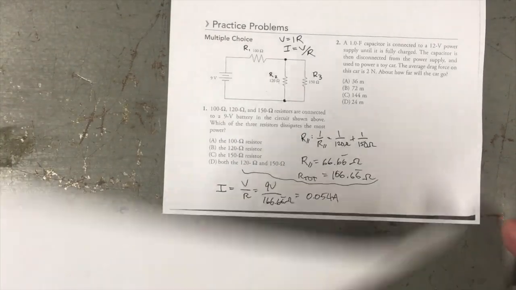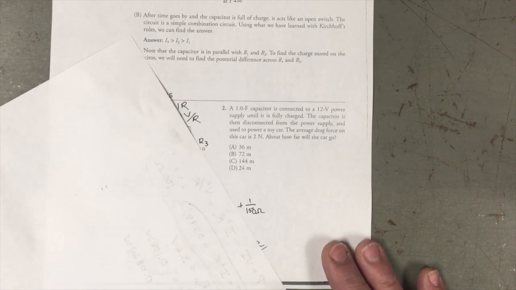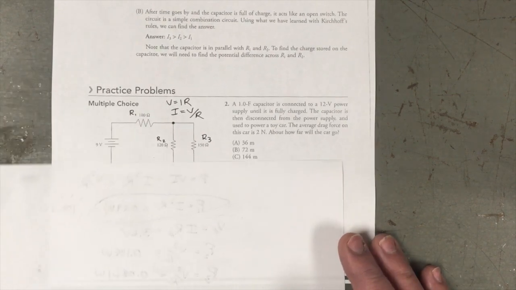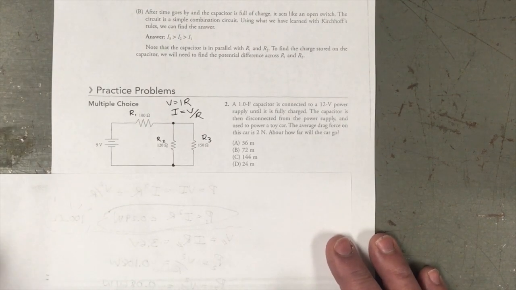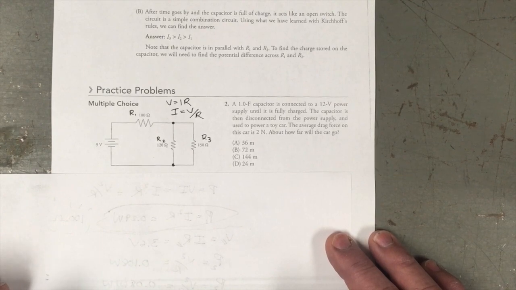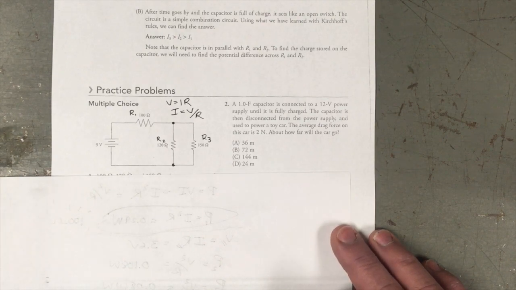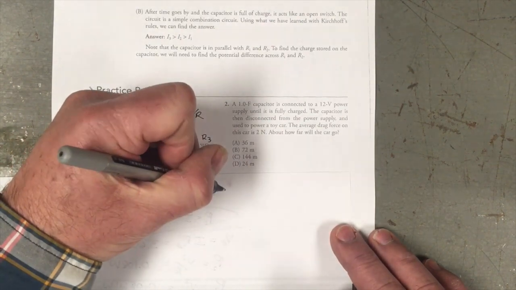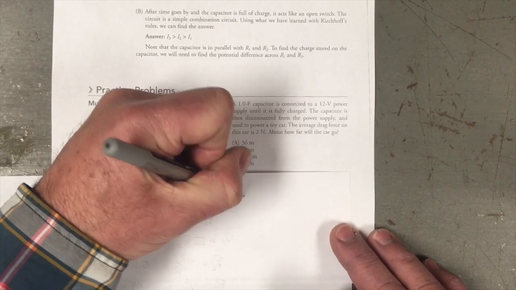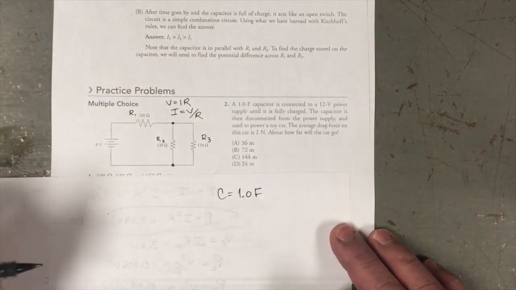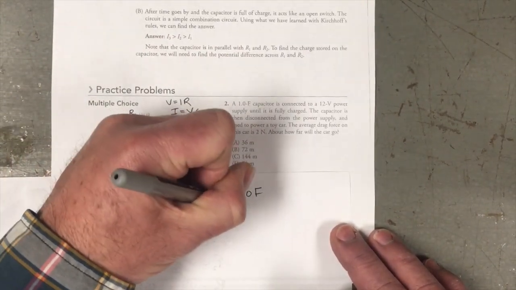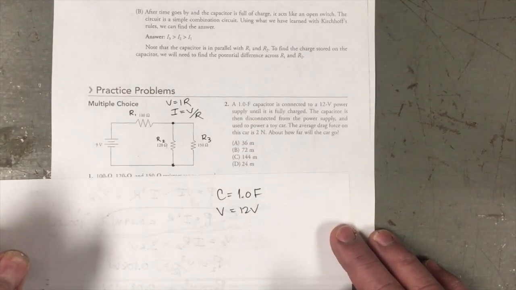The second question involves a capacitor. I think the trick to this question is just remembering that work and energy are pretty much the same quantity, or equivalent, I should say. You're given that the capacitance is 1 farad, and that the voltage is 12 volts.